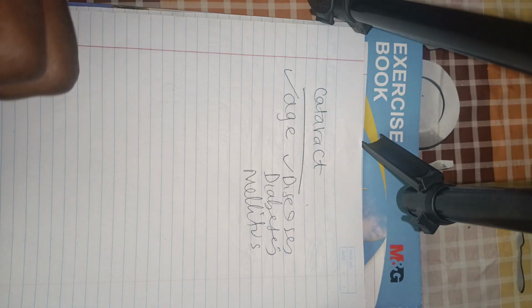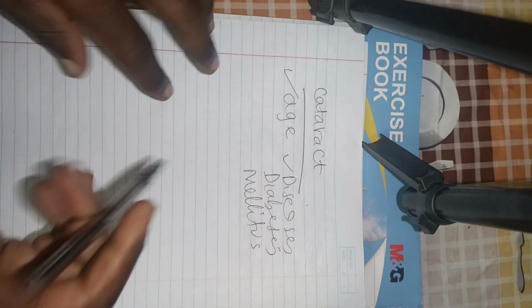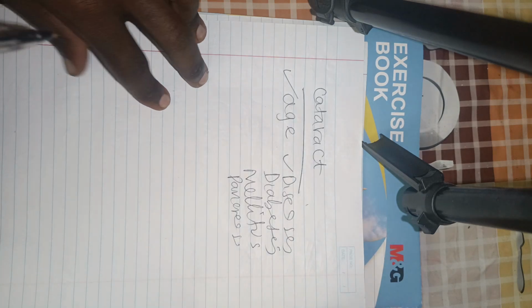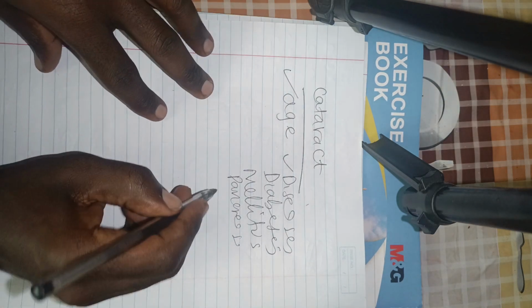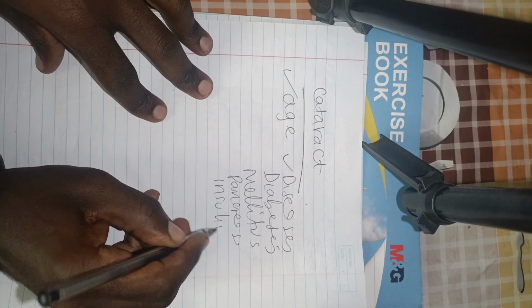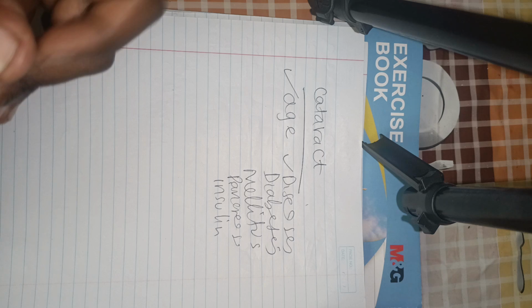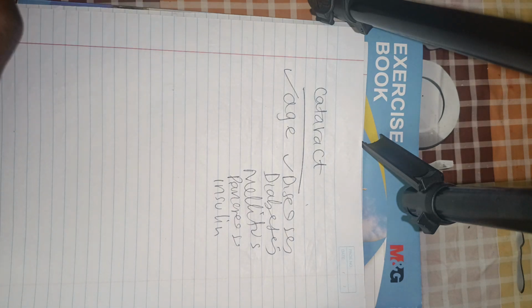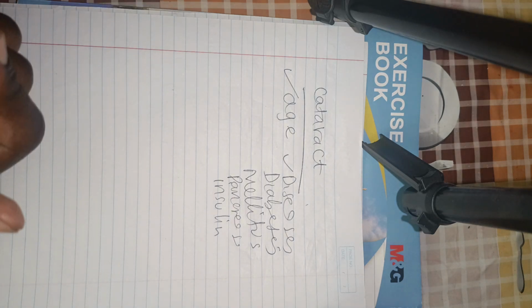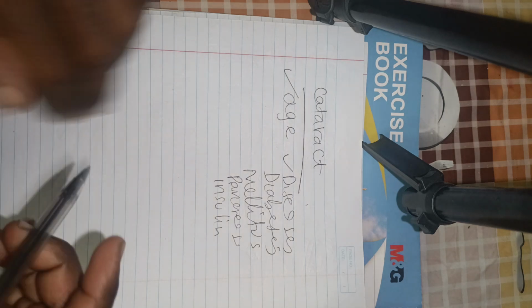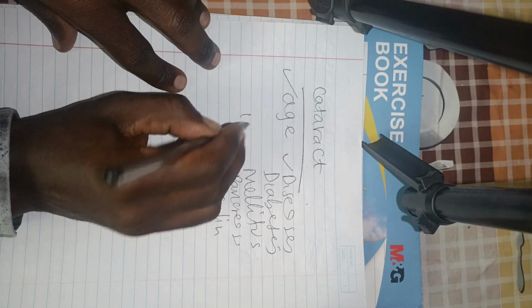This may be due to the failure of the pancreas to produce enough insulin. You see, when you go to the pancreas, you have cells, and those cells are called islets of Langerhans.